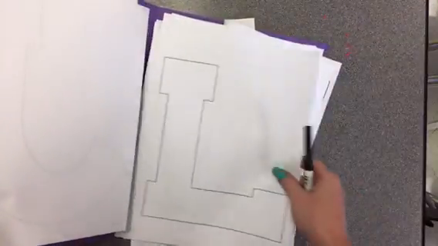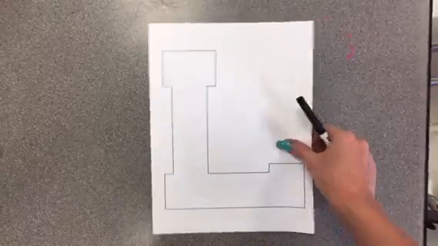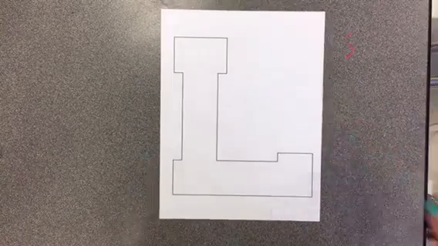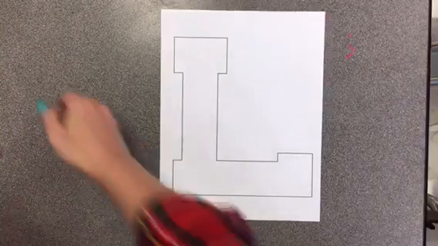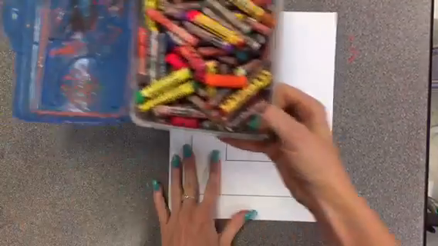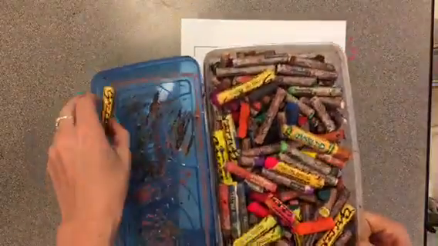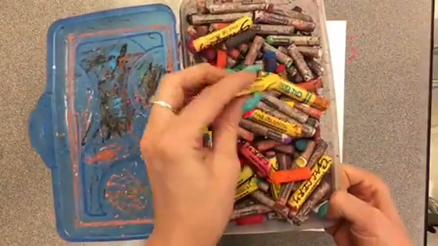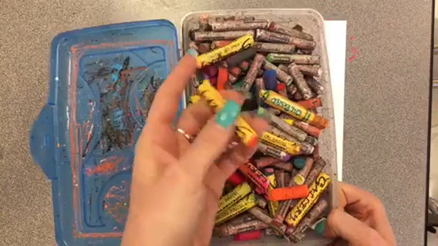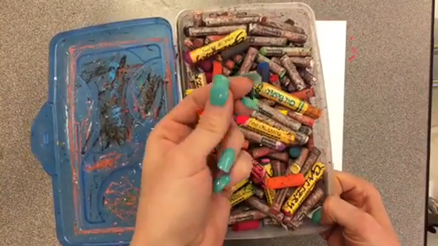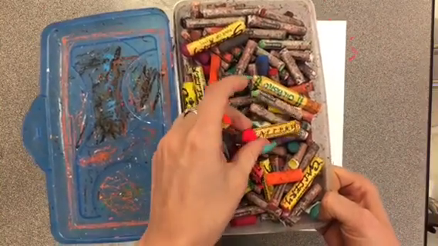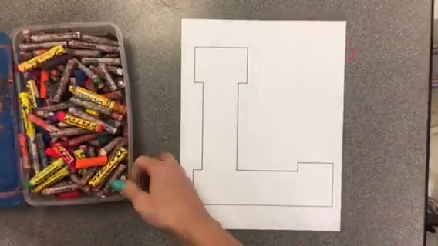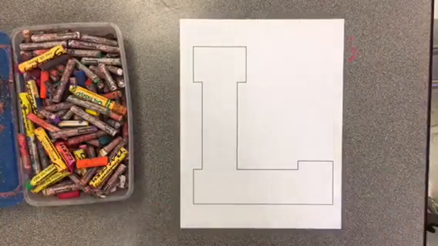So when I go back to my table, inside of my table folder, there's going to be some letters for me to find. I'm going to pick the one that is my first initial letter, what my first name starts with, and then we're going to use something called oil pastels today. In the bin at your table, you'll find these little oil pastels. These kind of look like crayons, but they're a little more oily and they mix really well and they have nice bright colors.